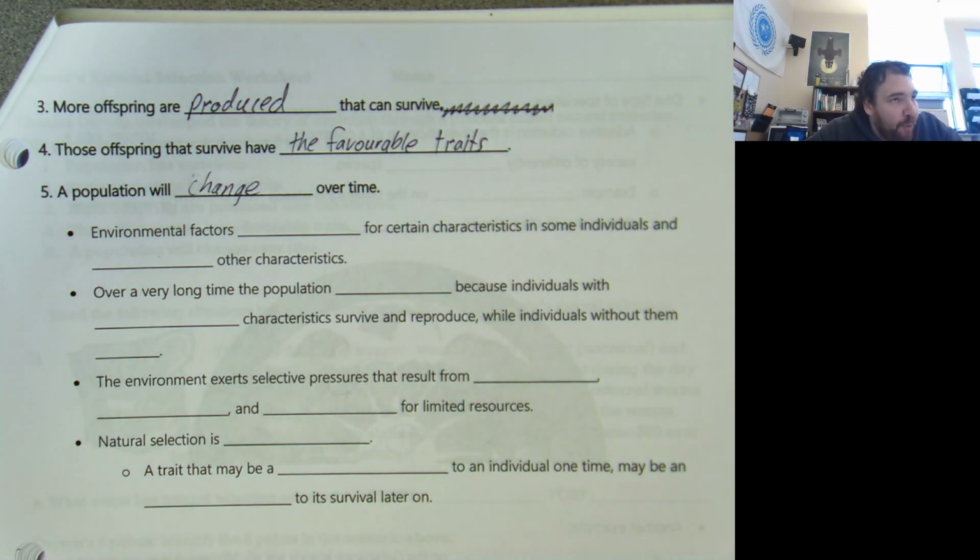And that was the whole point of what we did yesterday. For those who weren't here, I split the class up into 4 groups. Each group got a different kind of beak, and Sahib scattered beans on the ground. We saw what happened as generations passed, of those birds eating the same food source.